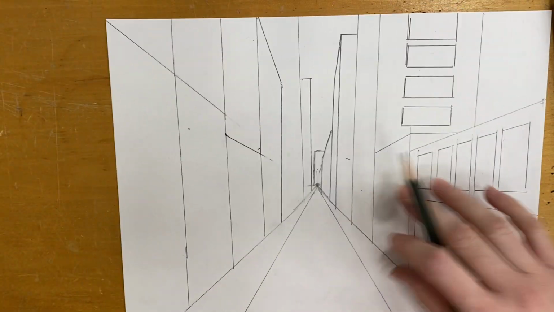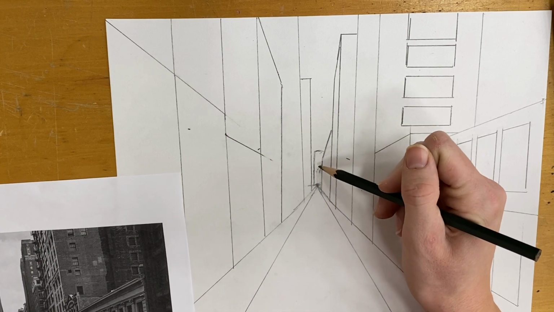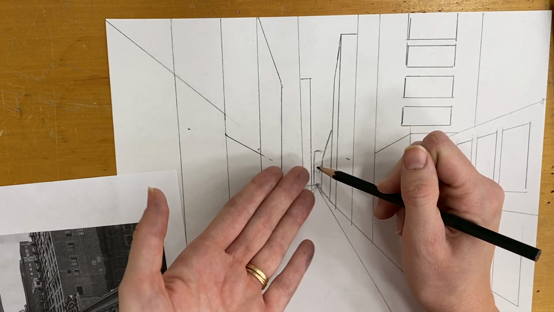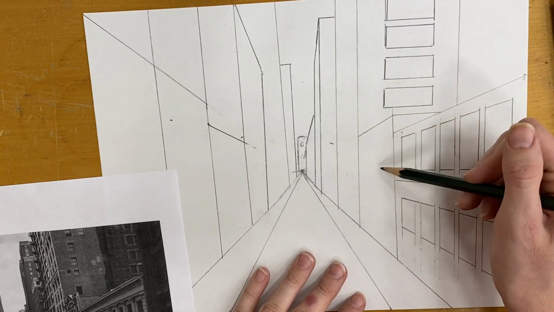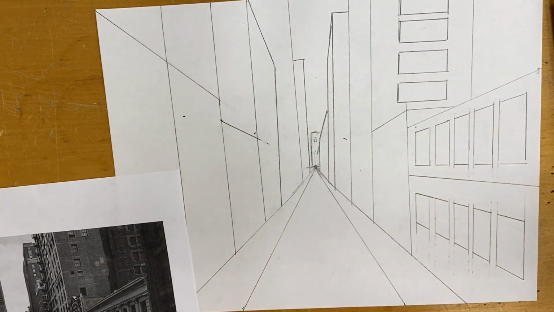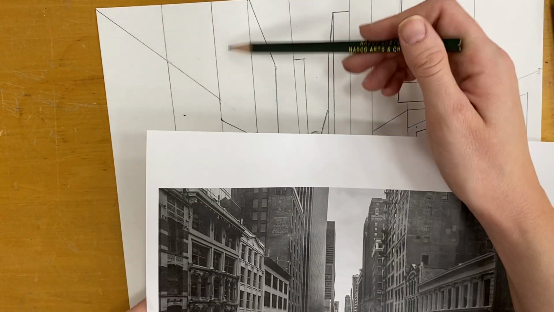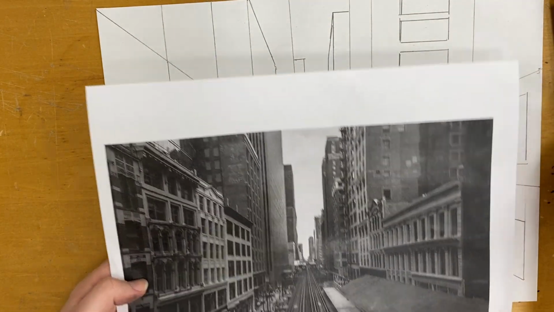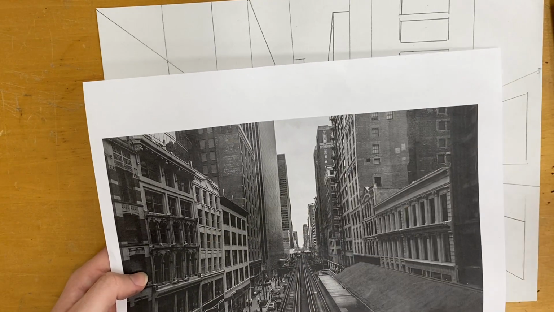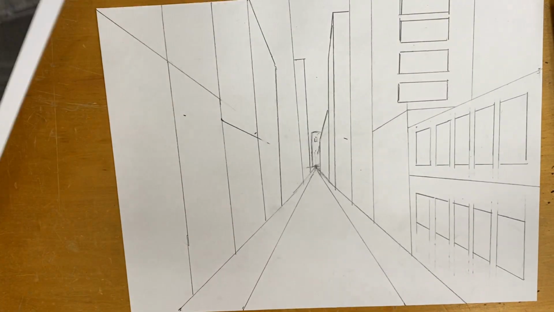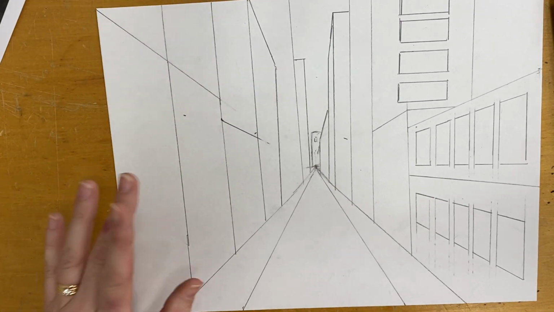The last thing to do once you finish: I don't have to do windows for every building. If you draw a building, unless it's like this itty bitty tiny one back here, there's really no way to draw something that small. By the time you draw something, you can barely see it. I'm not worried about it. But every other building here through here, they all have windows, so you should draw windows. Like this side right here doesn't. So you have to refer back to your photograph, which makes sense, but every other one has windows on it. And if you have other details like signs or light posts, you can add those in.